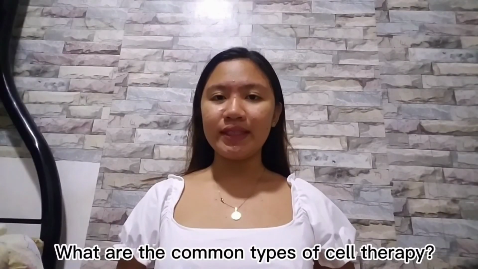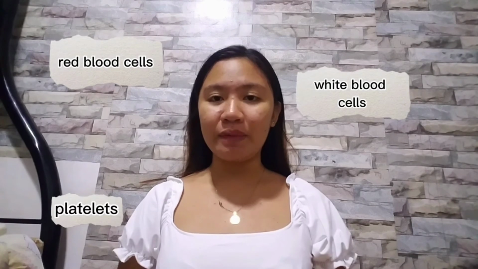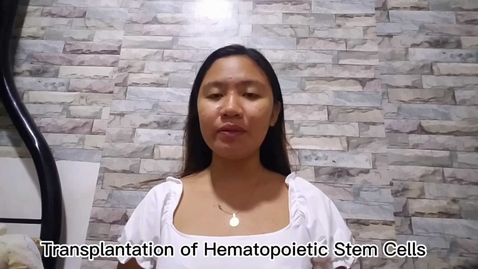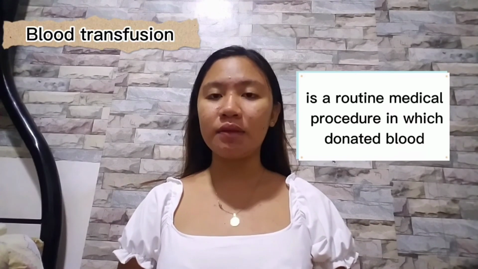What are the common types of cell therapy? The most common types of cell therapy are blood transfusion and the transfusion of red blood cells, white blood cells, and platelets from a donor. Another common type of cell therapy is the transplantation of hematopoietic stem cells to create bone marrow, which has been performed for over 40 years.